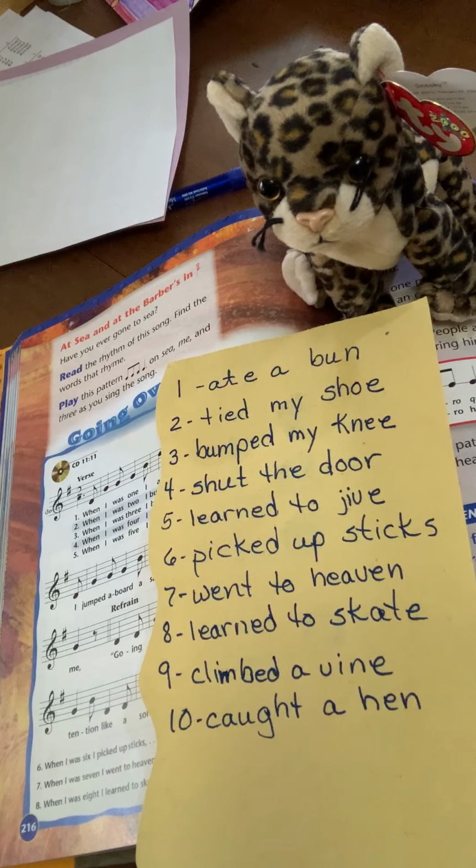When I was 10, I caught a hen, going over the sea. I jumped aboard a sailorman's ship, and the sailorman said to me, going over, going under, stand at attention like a soldier with a 1, 2, 3.